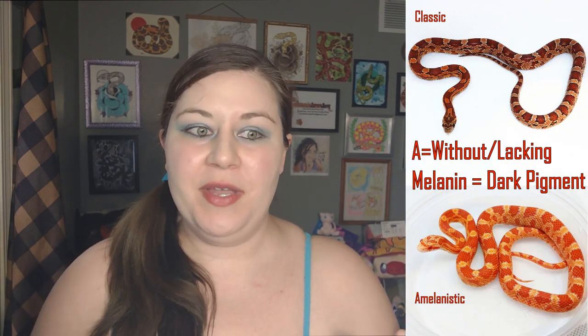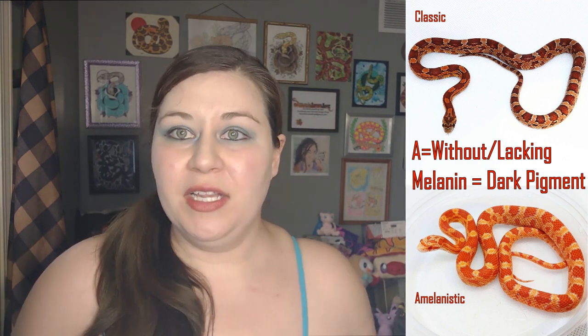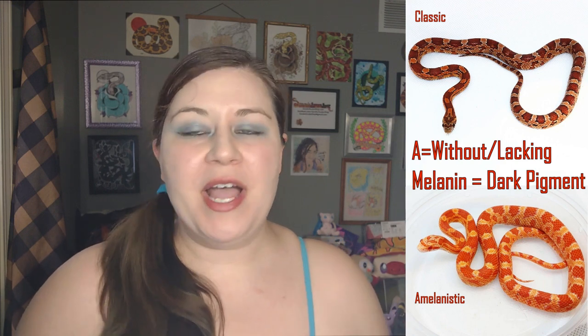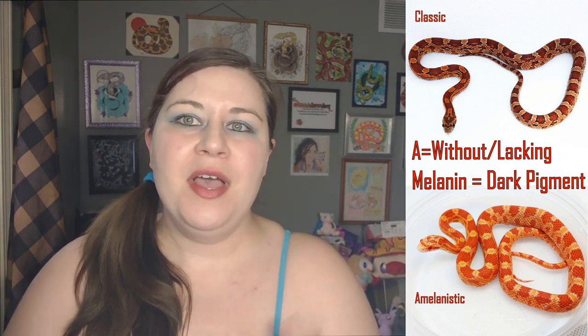Since we're going over different types of amelanistic corn snakes, I wanted to start out with what amelanistic really means. Amelanism pretty much is the lack of melanin. Melanin is the dark pigment in the skin. Corn snakes have three main pigments: red, black, and yellow. So when you remove the black, you're left with mostly red and yellow. And of course, you can mix amelanistic with a lot of other things. So if you mix amel with anery, you get a snow. And of course, anery takes away the red, so you're pretty much just left with white and yellow at that point.